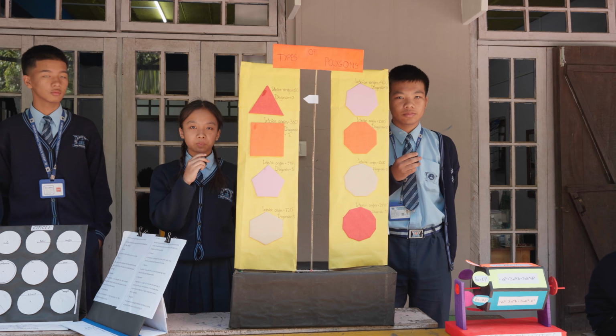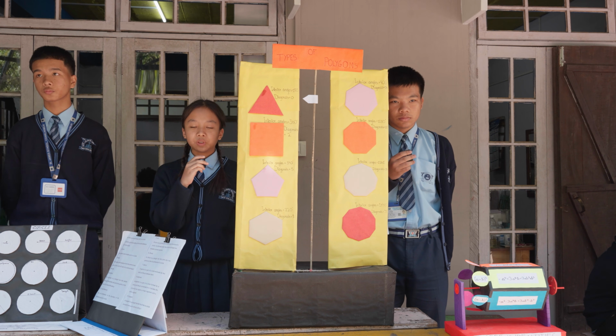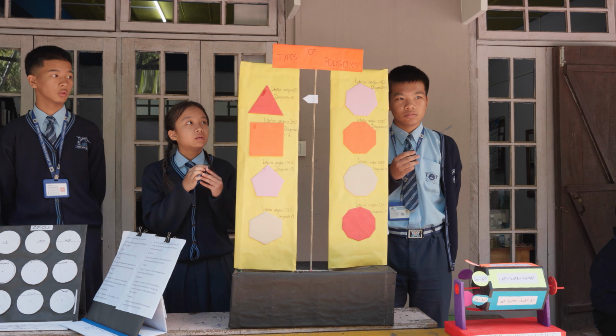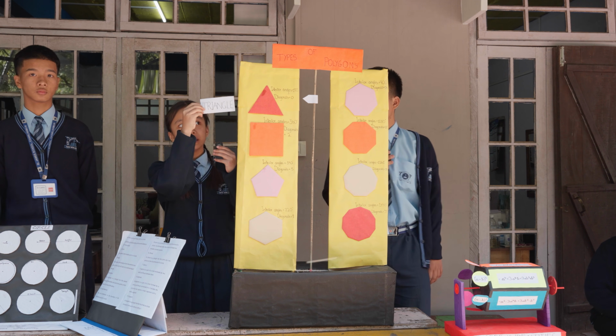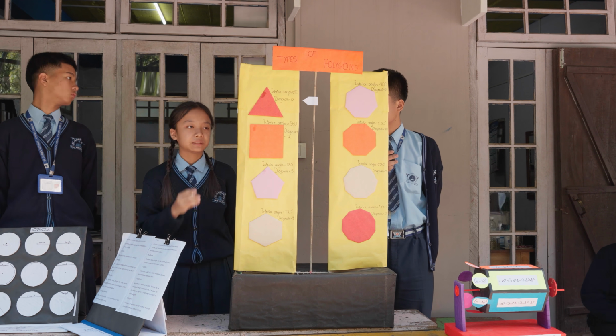Today we will be having a presentation on types of polygons. A closed plane figure which is bounded by 3 or more line segments is called a polygon. Triangle. A triangle has 3 sides and 3 vertices.